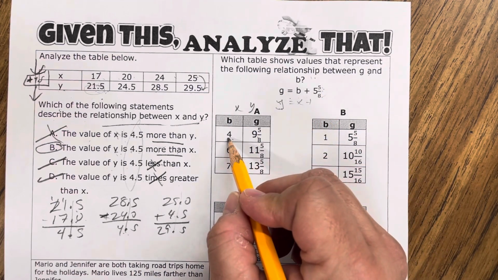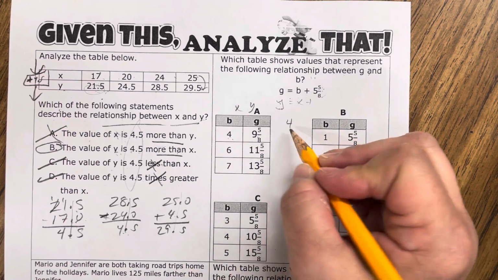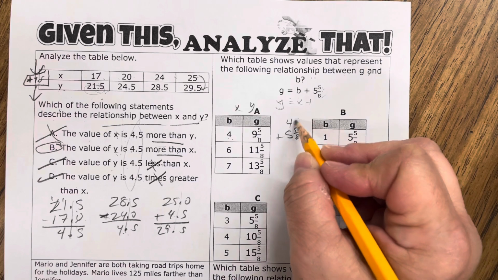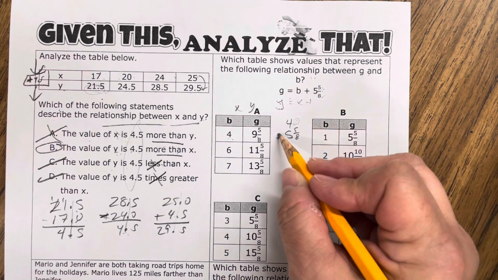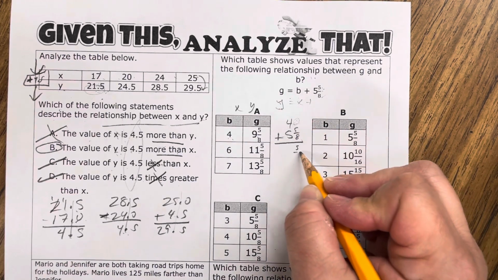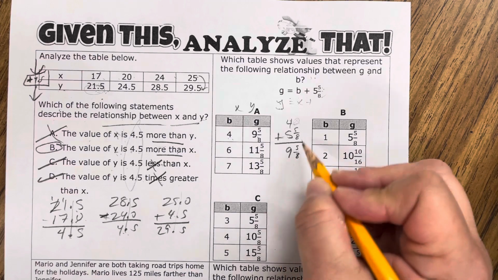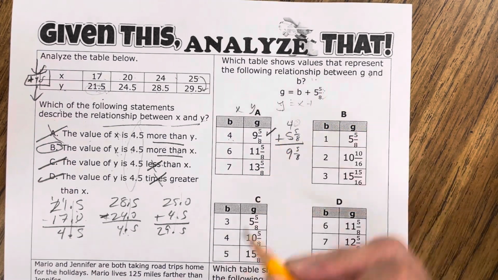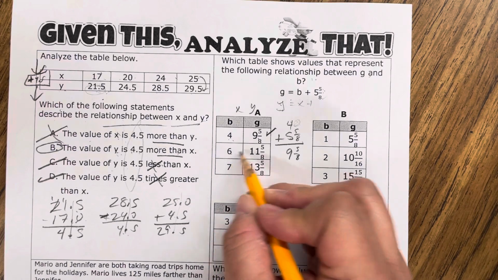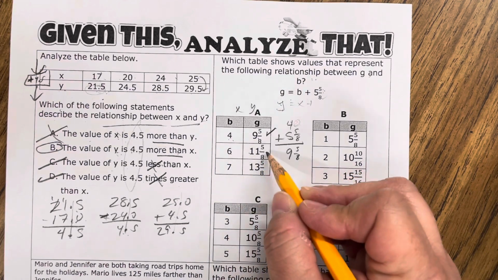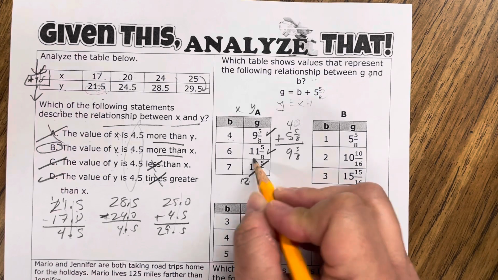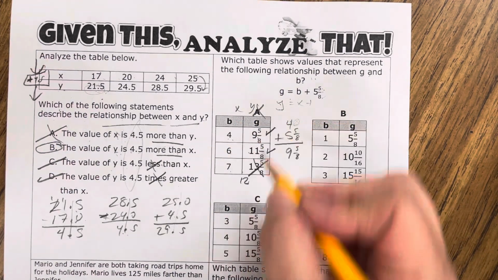And sure enough, I can see that if I add 4 plus 5 and 5/8, there's no fraction here for the 4. So you just add the 5/8 here, and then 4 plus 5 is 9. So even though this might look intimidating, it's actually very simple, right? This one checks out. And then 6 plus 5 is 11, and then the 5/8, so that one checks out. 7 plus 5 is 12, not 13, so it cannot be A.